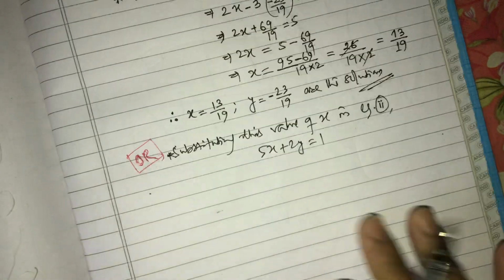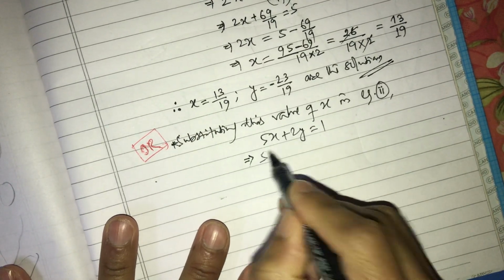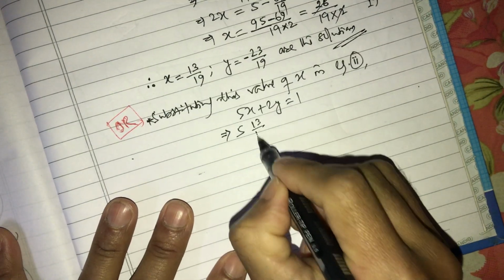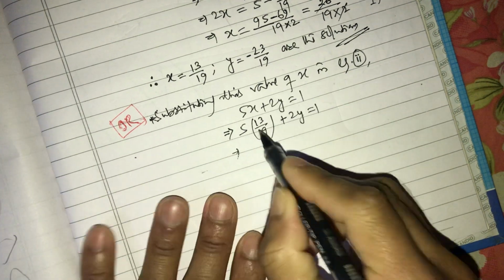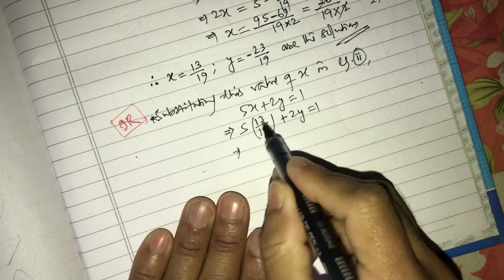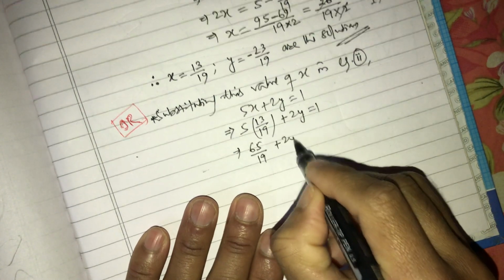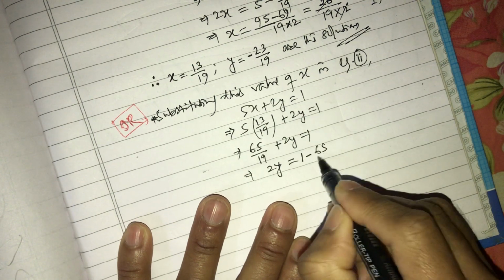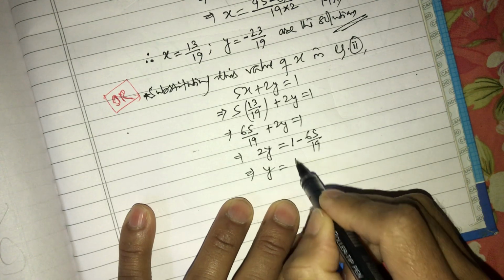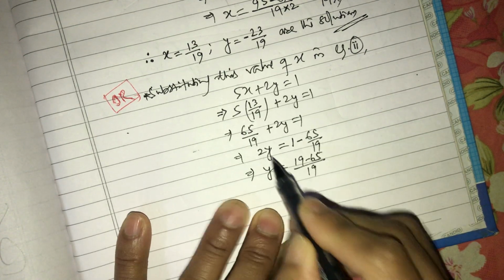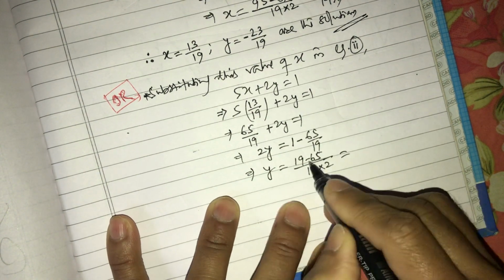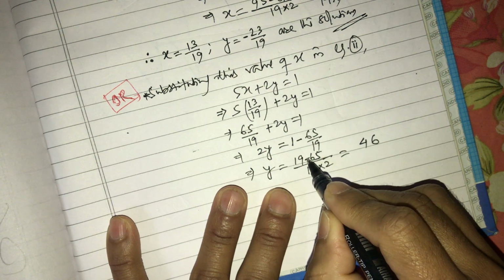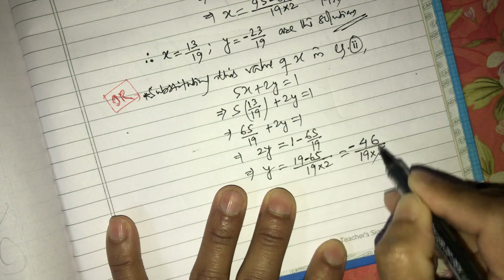This was the equation. Now, the value of x I'll substitute. X I got 13 by 19 here, see. So in place of this x, I can write 5 into 13 by 19 plus 2y equal to 1. And this, when we see again, 5 and 19, you cannot cancel. So 5 will multiply 13, 65 by 19 plus 2y equal to 1. And this 2y I'll keep here, and 65 can be shifted to right, so minus 65 by 19. So I'll get y equal to 19 into 1, 19 minus 65 by 19, and this 2 we can keep down here, divide. So when you subtract this, you will get minus 46. 19 into 2 will cancel this, 23.